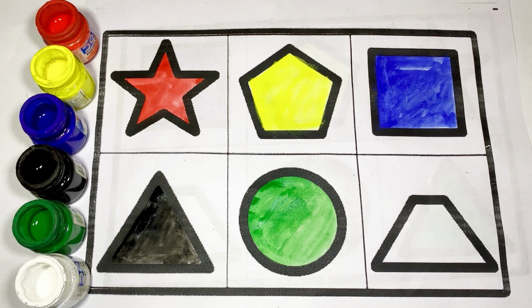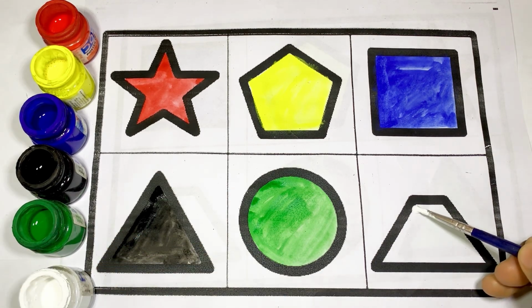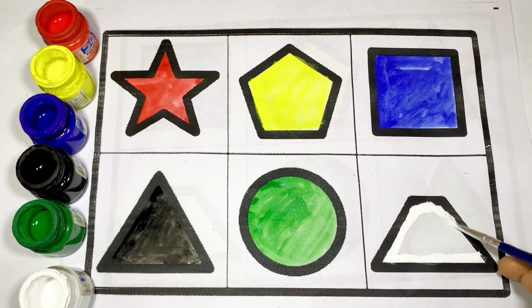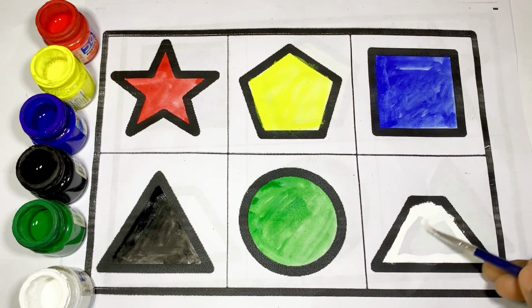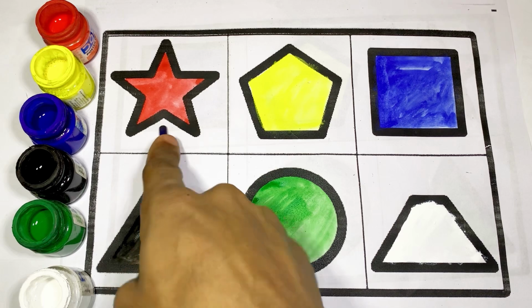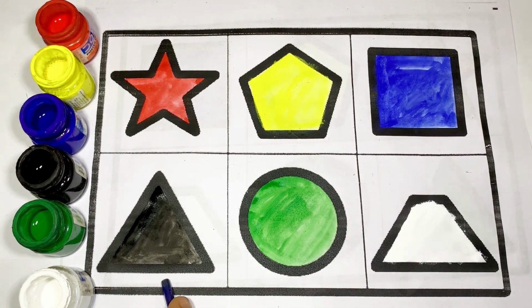The shape of trapezoid, and here is white color. The shape of trapezoid. Kids, today we learned star, pentagon, square, triangle, circle, and trapezoid.